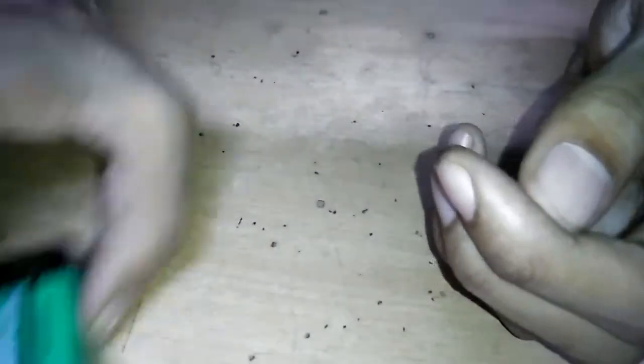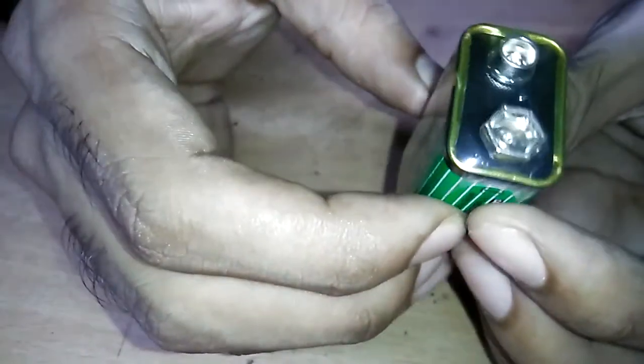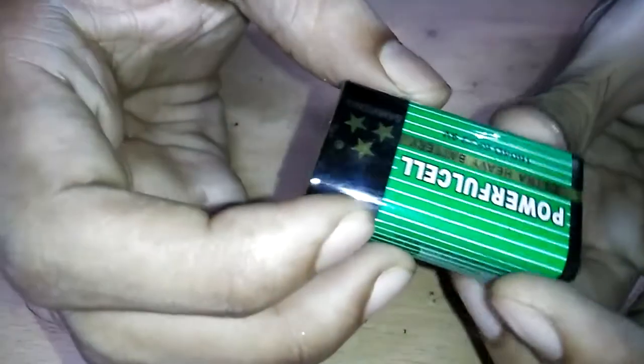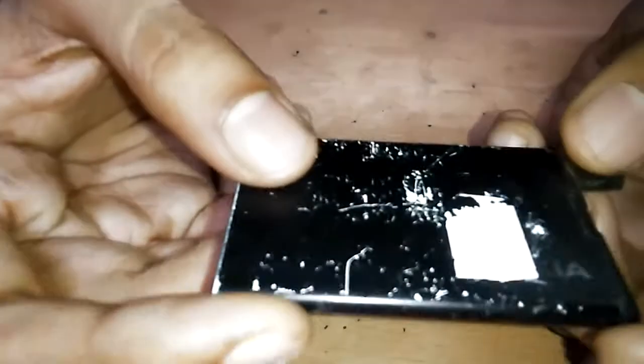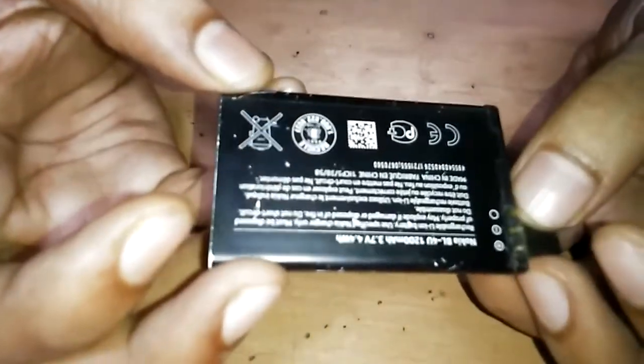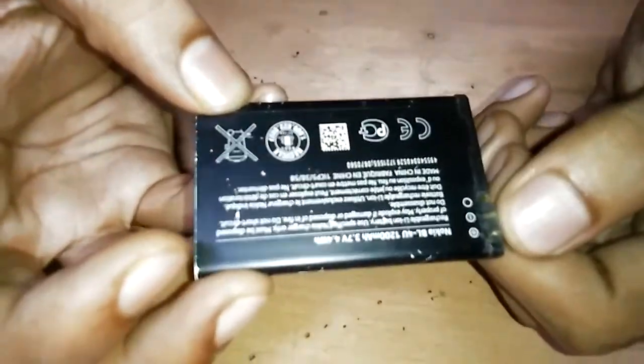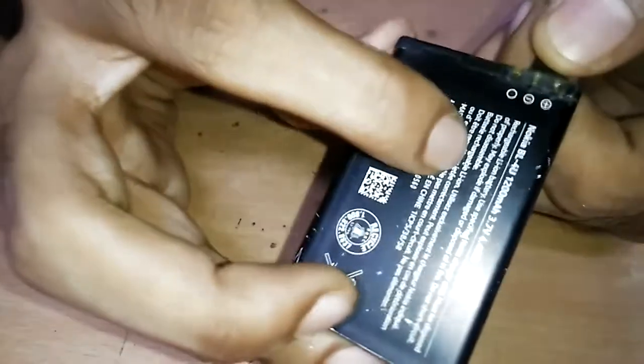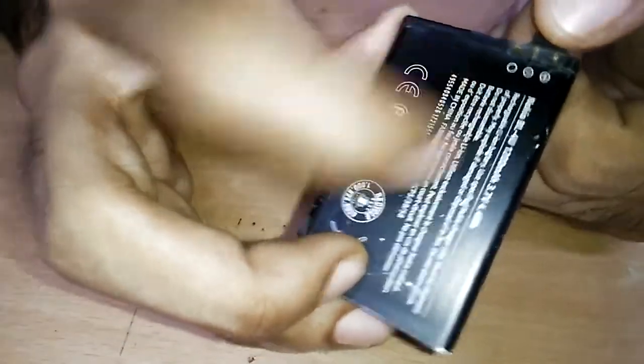And then there is the 9-volt battery. I think a lot of people would recognize this. The 9-volt battery is used in multimeters, some music equipment, and many other things. I brought this for the multimeter, but I don't use it anymore, so I'm just showing this to you. Then this is another kind of lithium battery. Basically you would recognize this as a mobile battery, except for this part. Yes, mobile batteries are lithium-ion, and these are rechargeable too.